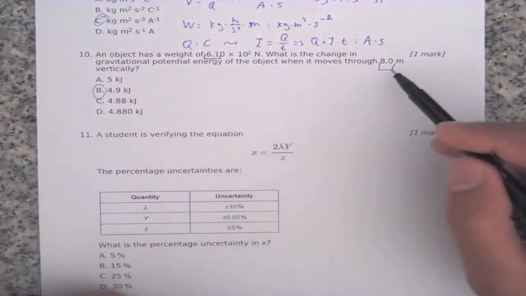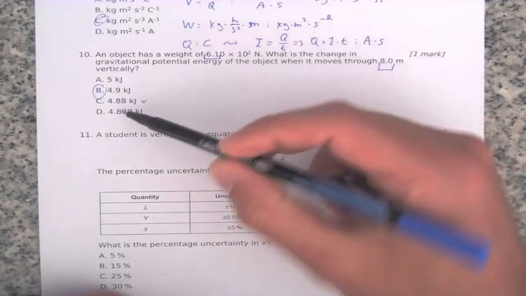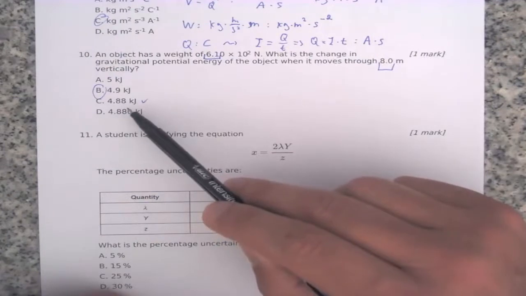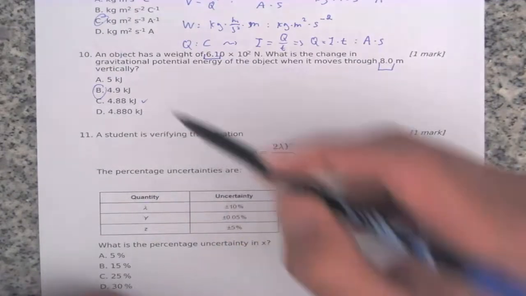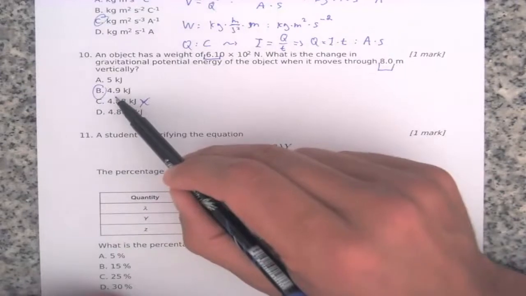Because if you calculate, you're going to find that the correct answer is C. You're going to find the number 8 times 6.10. It's going to give you 4.88. But of course, these are not the case here. We want 2 significant figures in our answer.